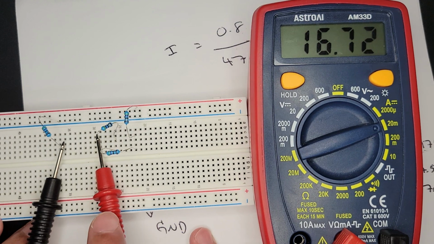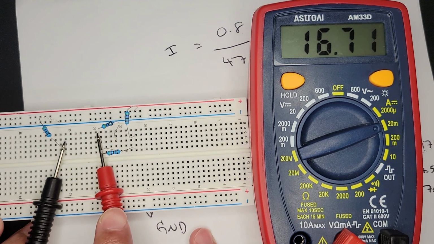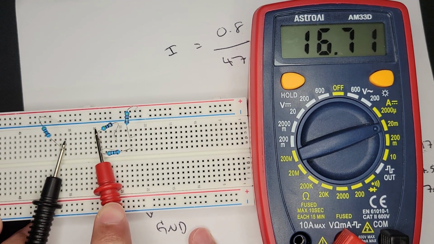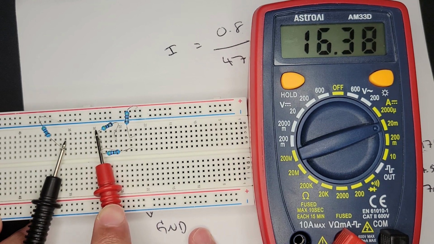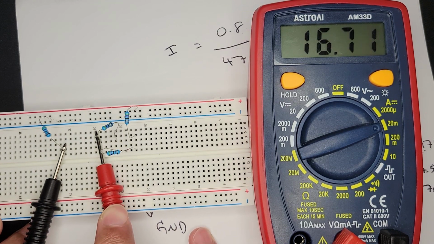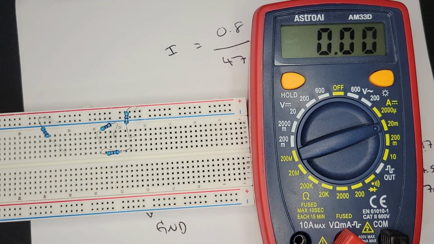I'm assuming there are some manufacturing variations in the resistors, and then there's also a variance on the multimeter itself. But it's close enough, and it really illustrates how all of these are related together.